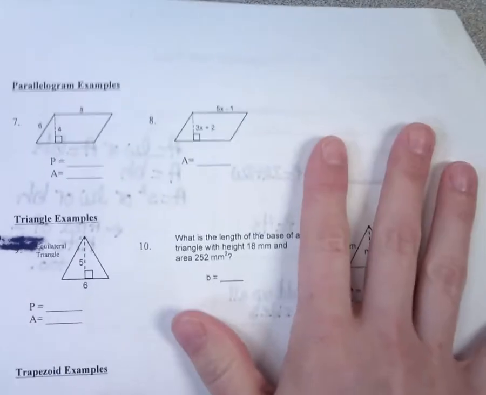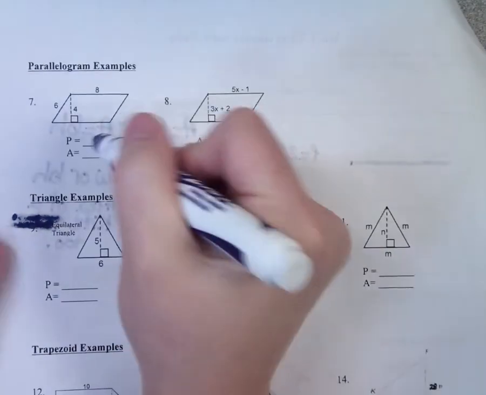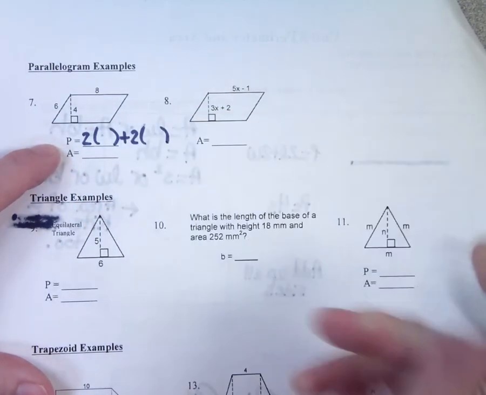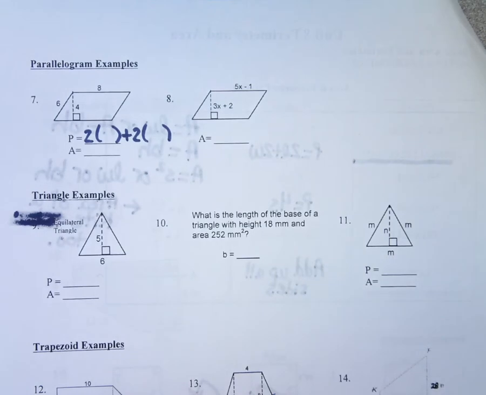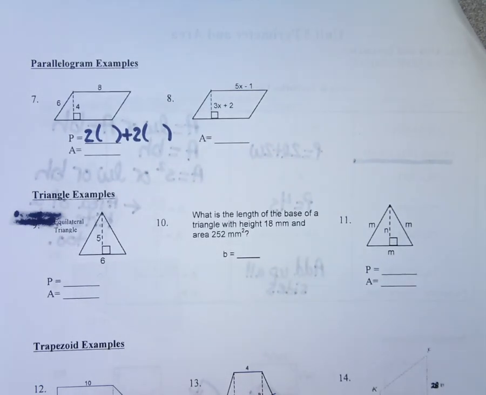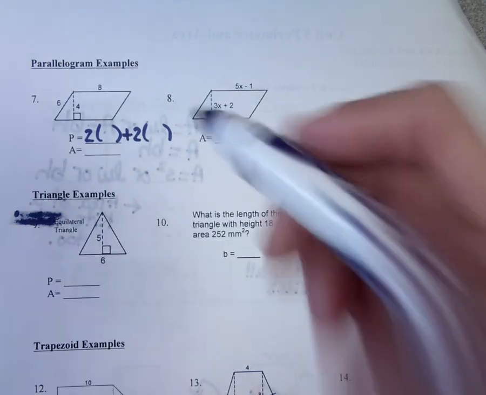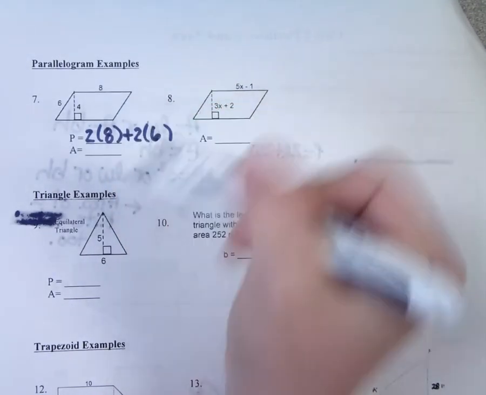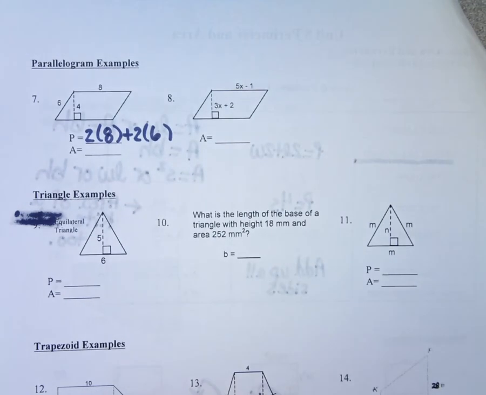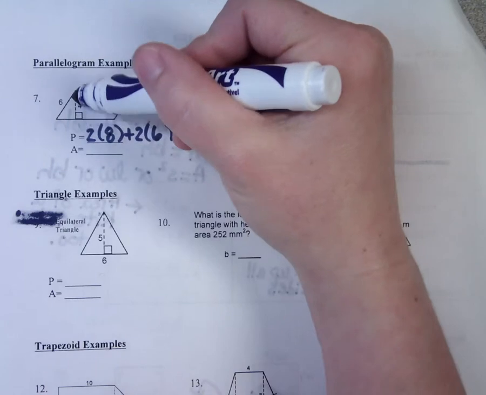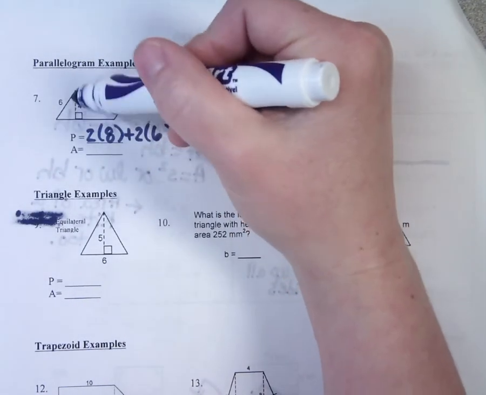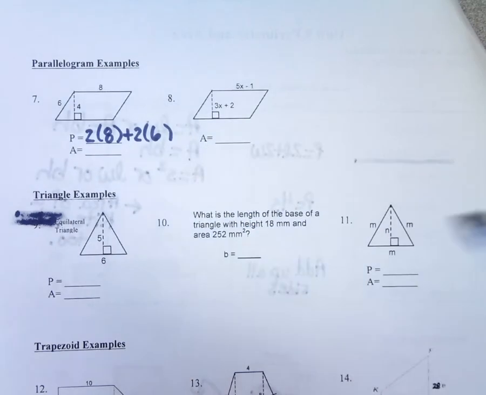Okay, so I'm just going to go ahead and use the formula. So I'm going to take 2 times the length plus 2 times the width to find the perimeter. What would you say the length and the width are? 8 and 6. The 4 is not the length, the 4 is not the width. Do you know what the 4 is? The 4 is the height. It's straight up and down, and it connects these 2 parallel sides together. So that 4 is straight up and down. He's the height, but that has nothing to do with perimeter.